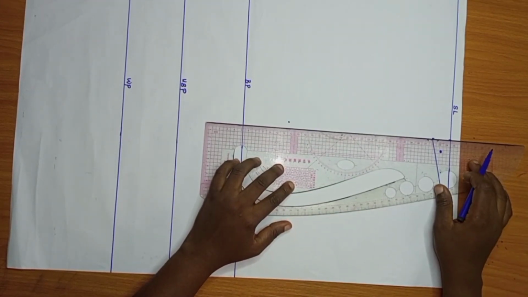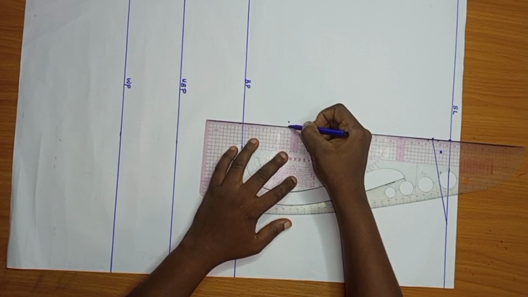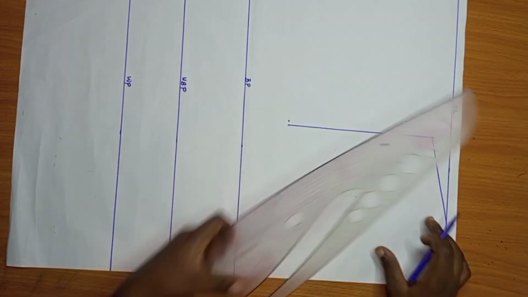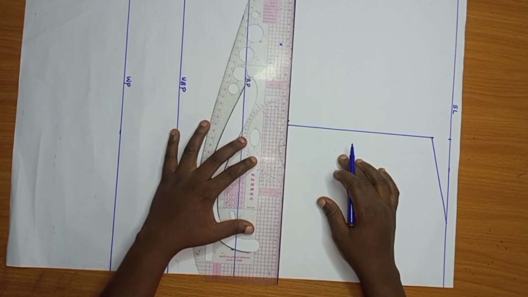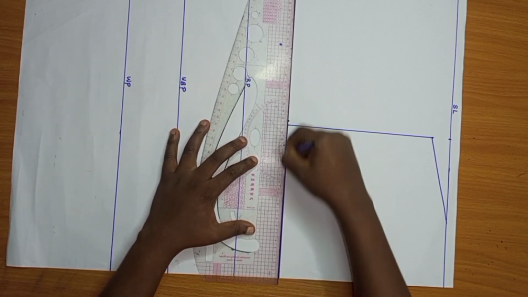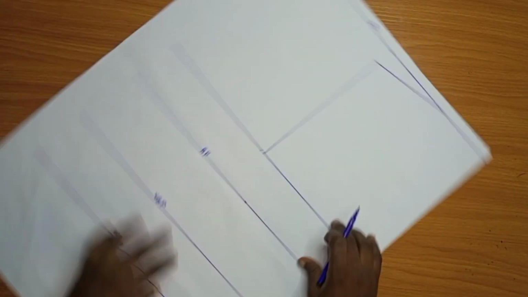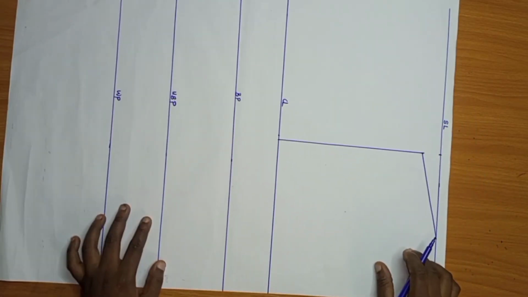So now after doing that, I'm just going to go ahead and connect it this way. And then I'll also go ahead and connect it this way also. So this line here is going to be serving as my chest line. So let me just quickly label it my chest line.